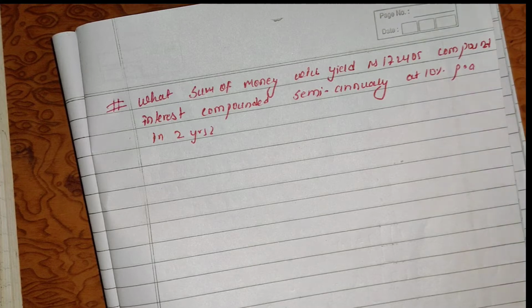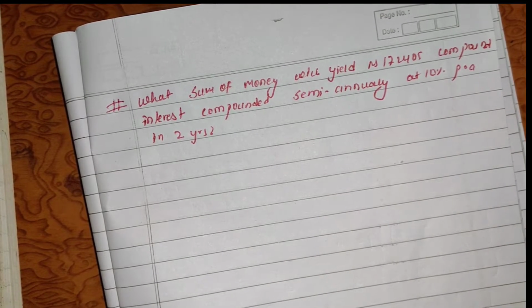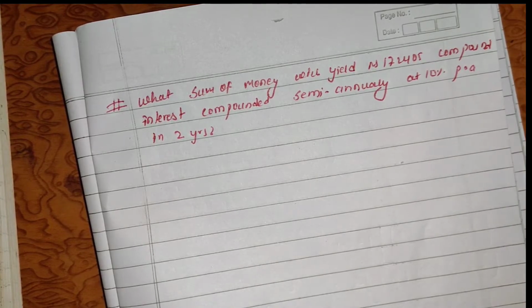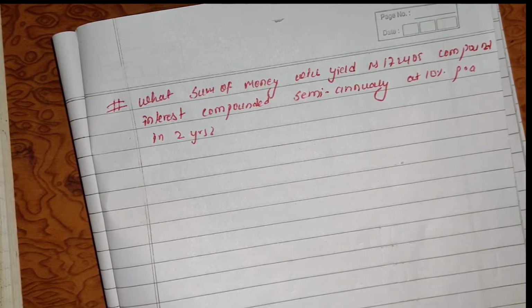Again, back with the new question of compound interest. In this video I think we will finish compound interest, and we will move to another question. In another video we will move to another exercise that will be population growth and compound depreciation. So let's move to the solution for today.